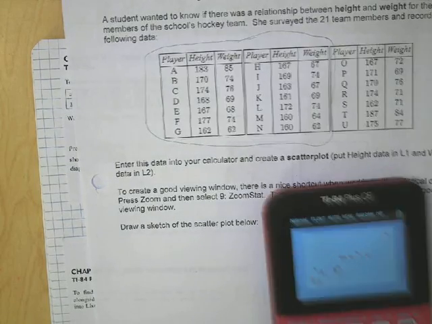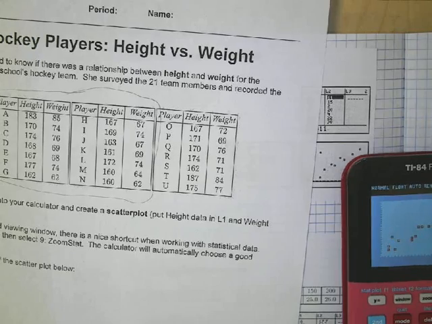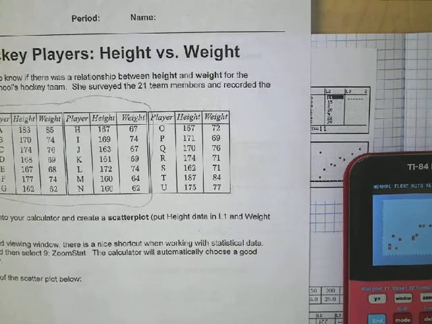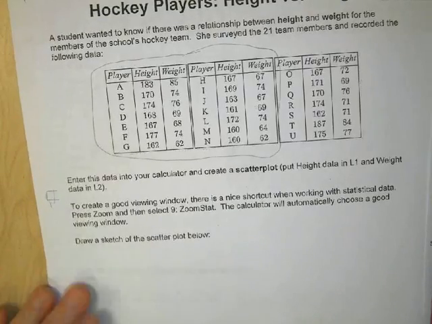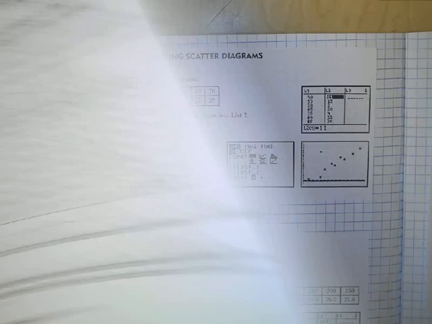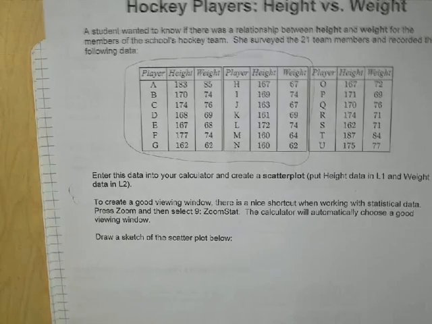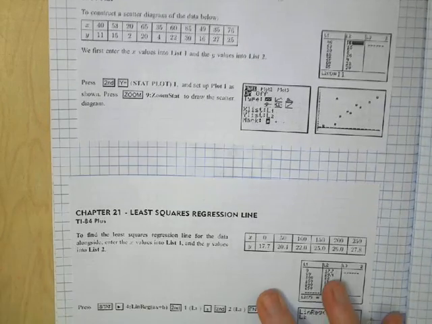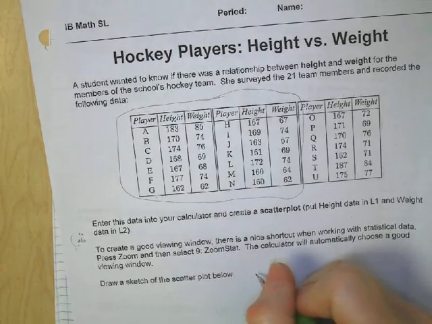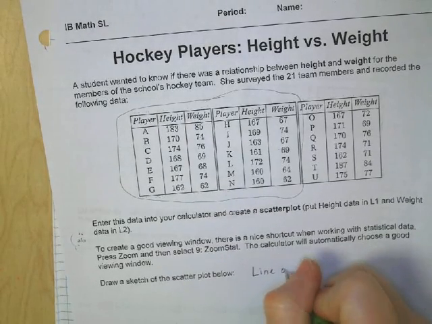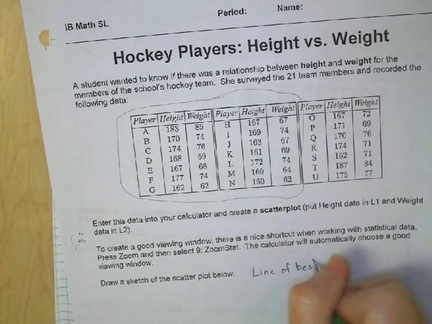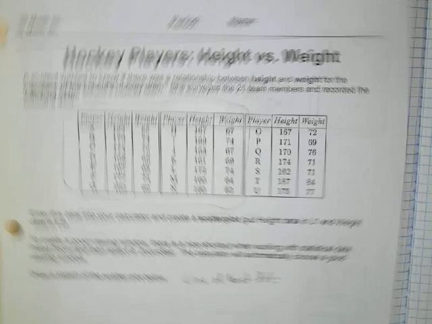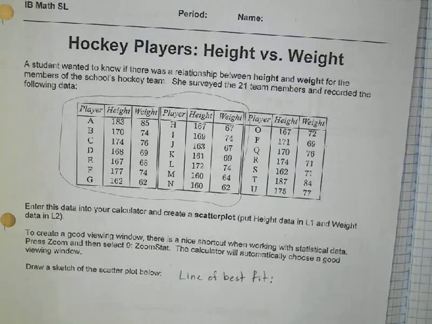Okay, so then the next thing I want to do is I actually want you to find the line of best fit. It doesn't actually say that on here, but we're going to add it in. After you plot it on here, I want you to find the line of best fit. That's called the least squares regression line. So that's also called a line of best fit. Okay, I want you to have this on this paper as well. So I'm going to do mine. Yours, of course, is going to be different than mine.